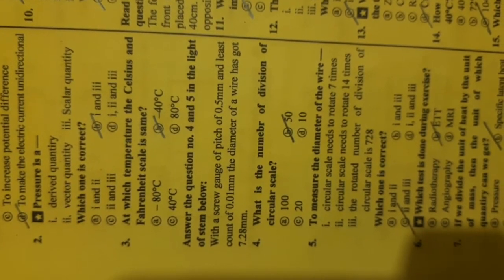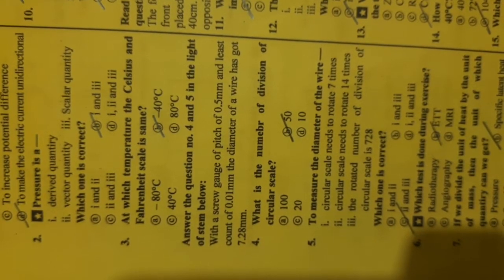Derived quantity, 2. Vector quantity, 3. Scalar quantity. We know that pressure is a derived quantity and also a scalar quantity. So the answer is B, 1 and 2.